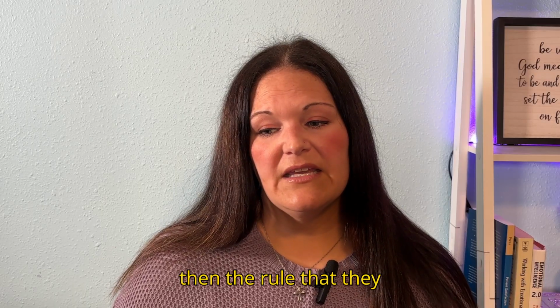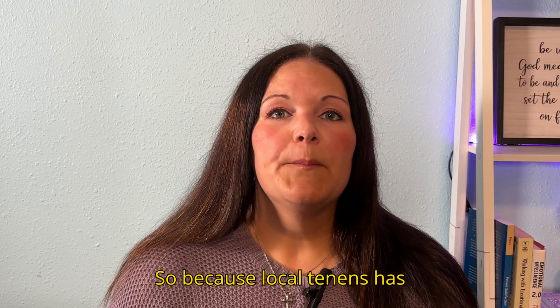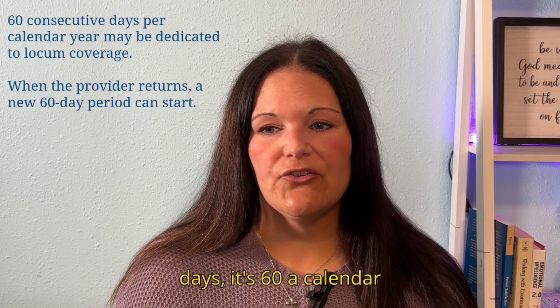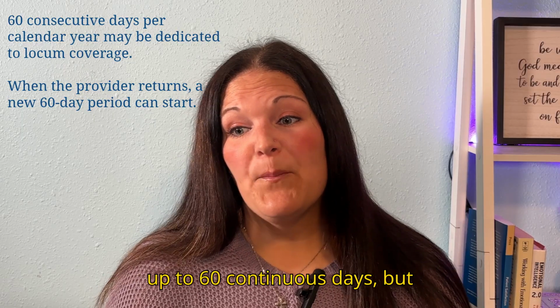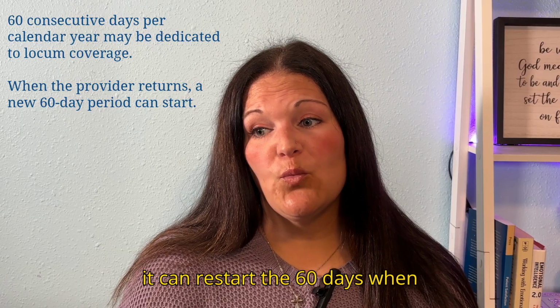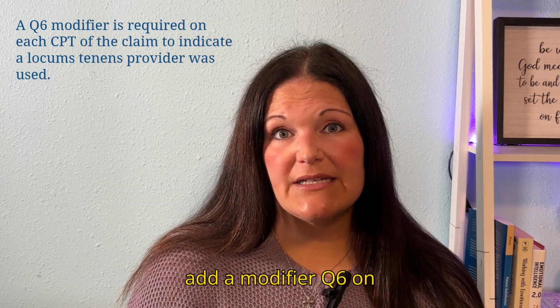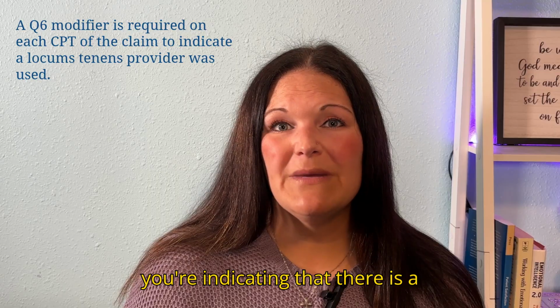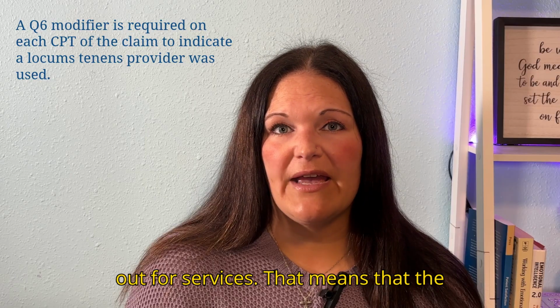And then the rule that they follow is the substitution physician rule. Because locum tenens has a limited number of days, it's 60 in a calendar year. So it can be up to 60 continuous days, but it can restart the 60-day period when the original provider returns. On the claims, you have to add a modifier Q6. It's very clear. That's how you're indicating that there is a locum tenens provider, a doctor covering and seeing the patient that's being billed out for services.